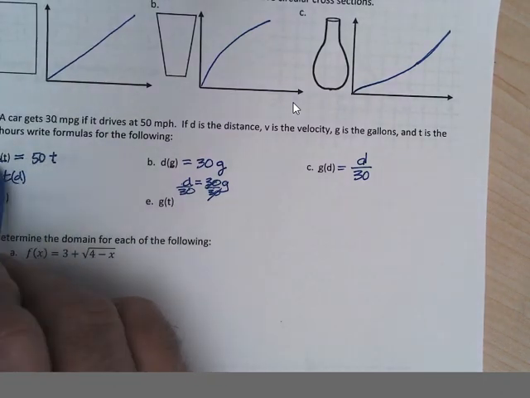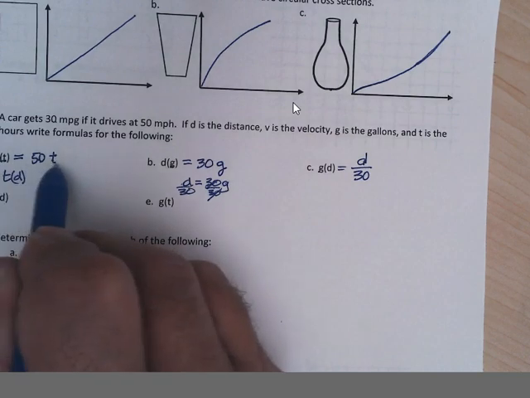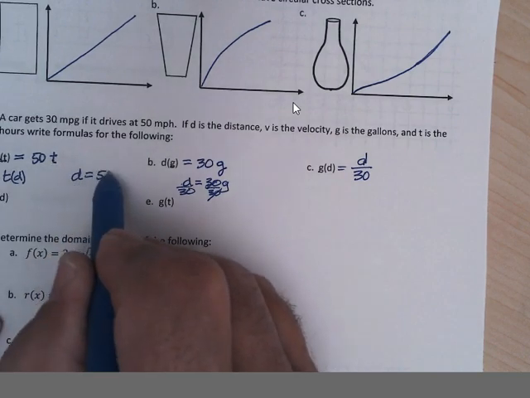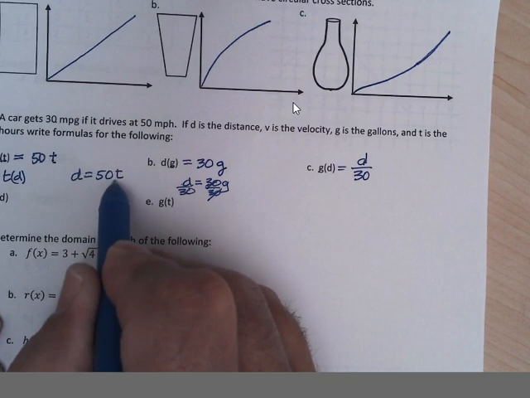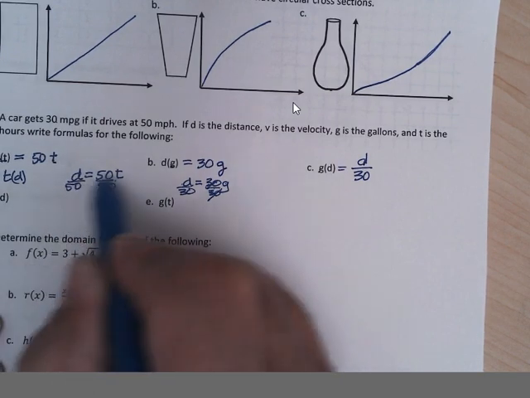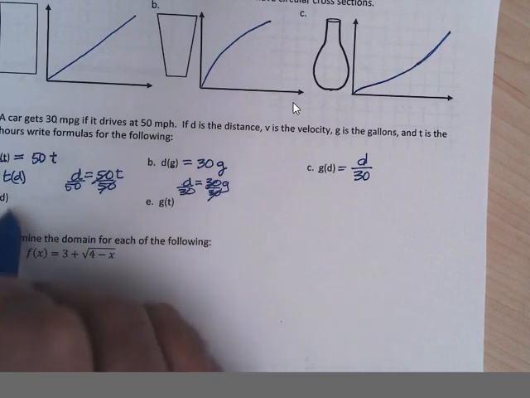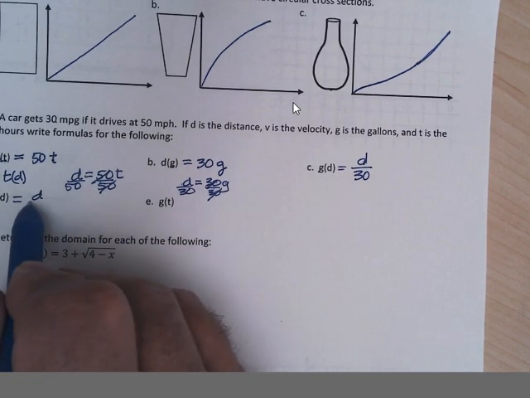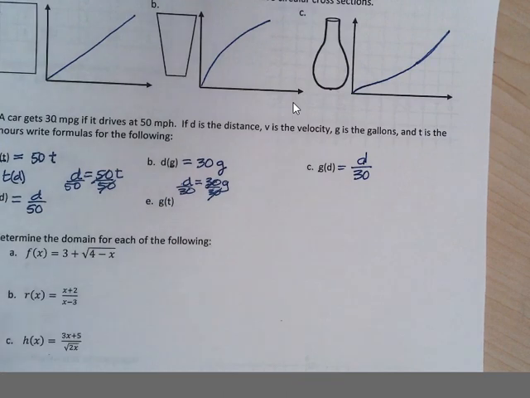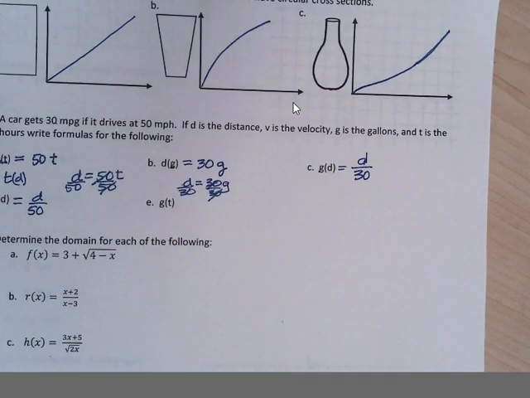Well, that would be this one working backwards. So we'll do what we did before. We have D equals 50T. We're going to solve for T, so we'll divide by 50, and we get the distance divided by 50 miles per hour will give us the time.